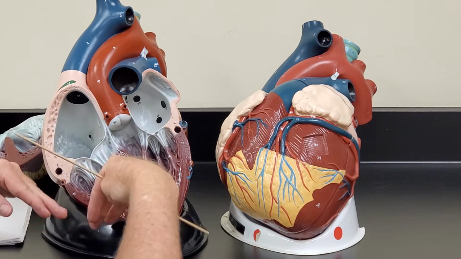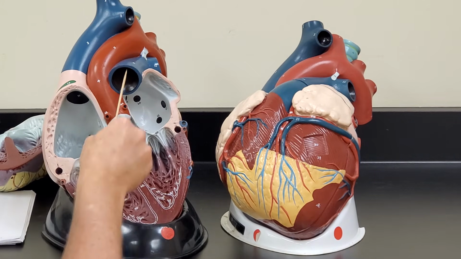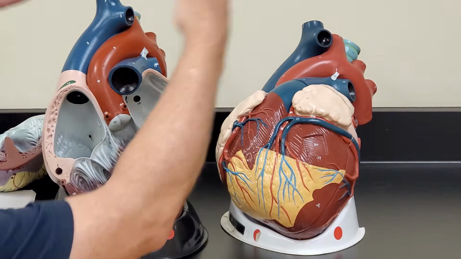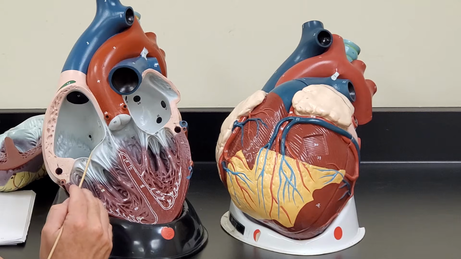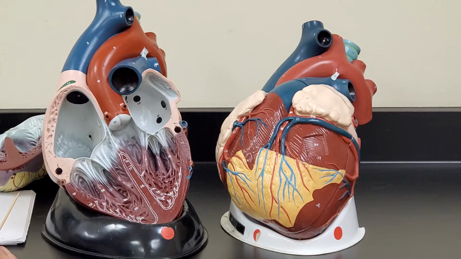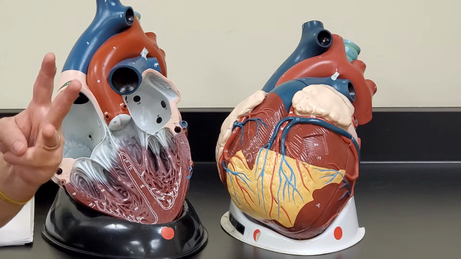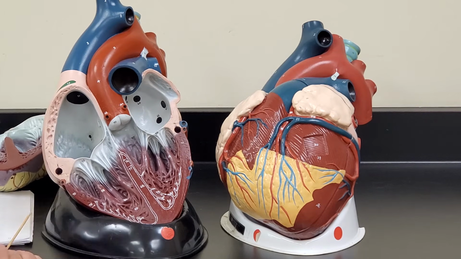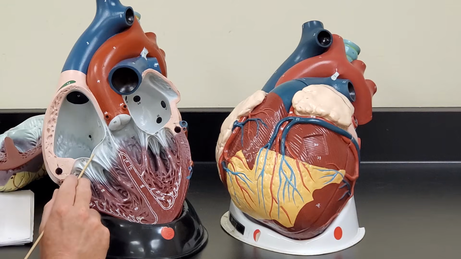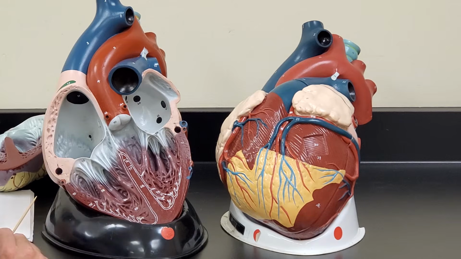Well, I don't want these flaps to blow backwards. I want blood to go only out the pulmonary trunk or out the aorta to deliver blood downstream. So this little V-shaped structure right here is called the right atrioventricular valve. The right atrioventricular valve has 3 flaps to it, and they're cusp-shaped, so it's also called the tricuspid valve. If I asked you to identify that structure, you could say right atrioventricular valve or tricuspid valve.